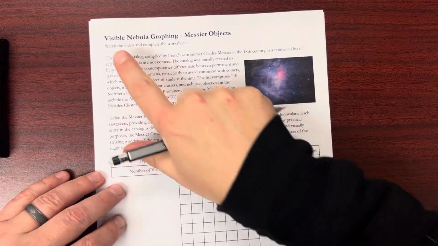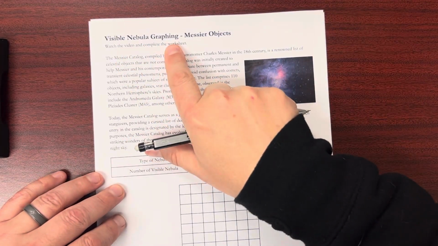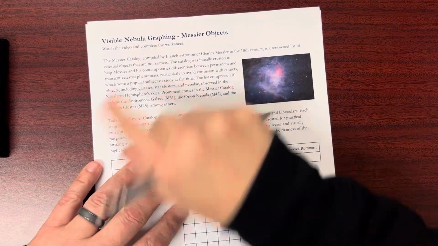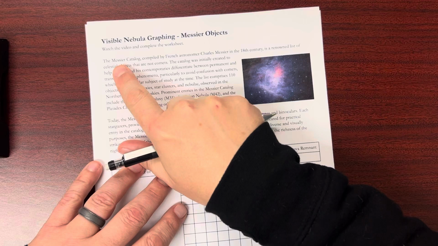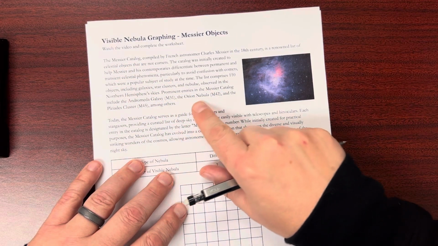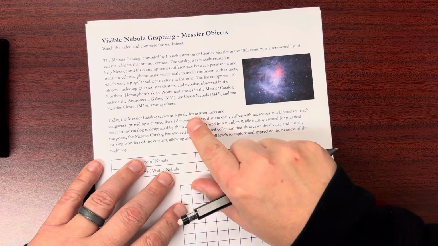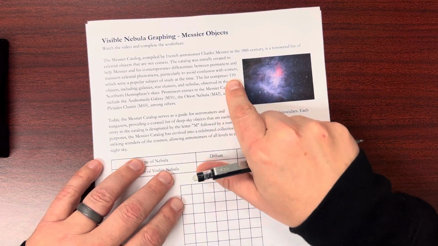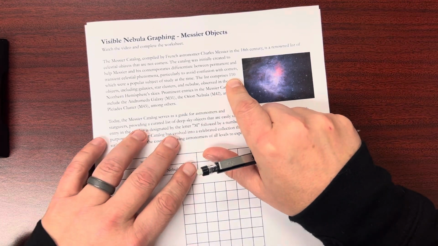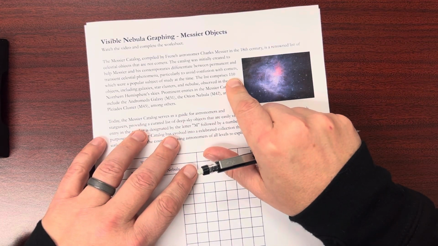Hello, today I'm going over the visible nebula graphing Messier objects. Now, we've been talking about nebula, but what we haven't talked about is this Messier catalog. There are 110 of them, 110. This was a very early catalog of objects that we could see with the naked eye in the night sky.